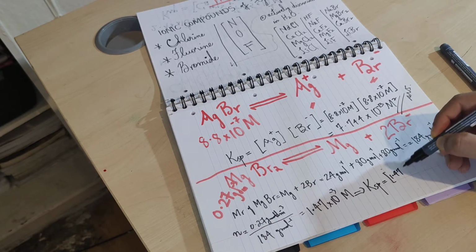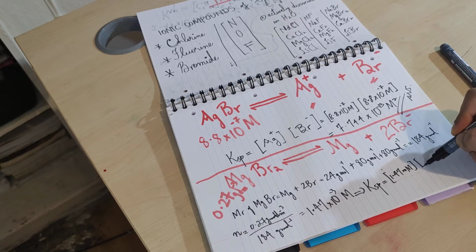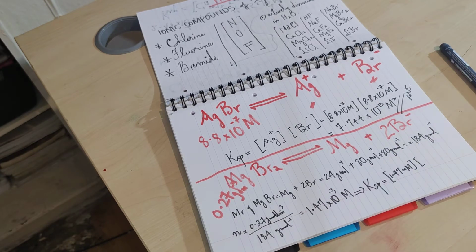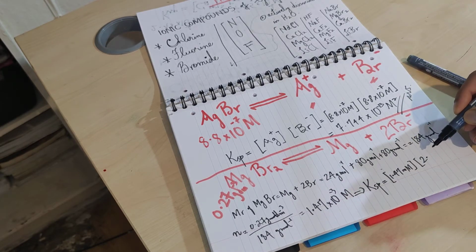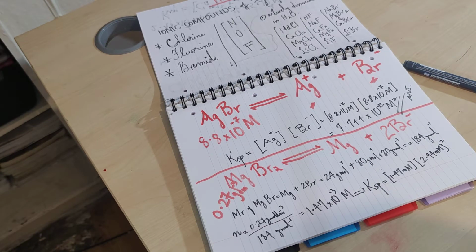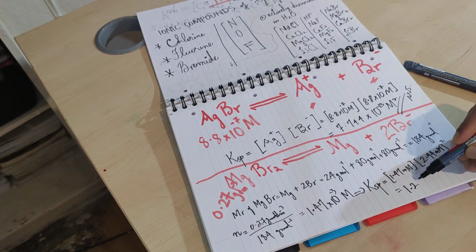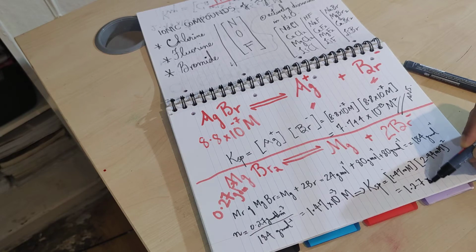1.47 millimolarity, single, and then multiply it by 2, and it becomes 2.94 millimolarity for bromine, and you square it, and you multiply the square of it to, and then you get 1.27. The answer would be 1.27 times 10 to the power minus 8 molarity cubed.